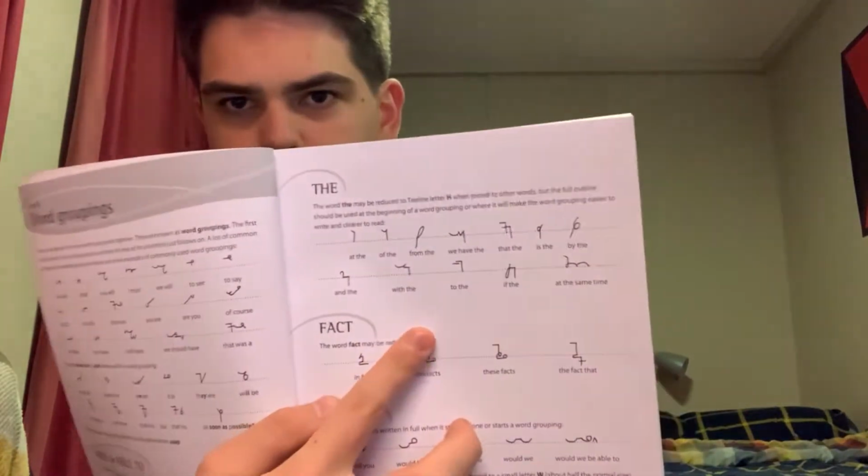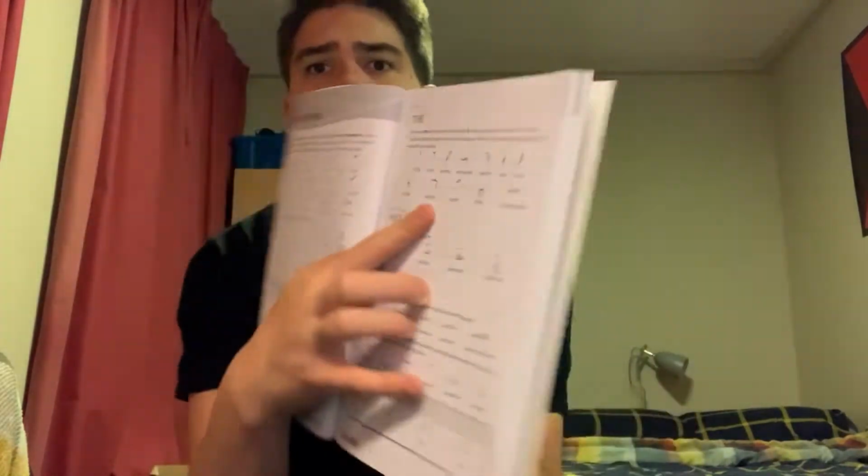Then the word the. So the word the comes up all the time. So obviously it's going to be grouped. Of course it is. Why wouldn't it be grouped? That would be ridiculous. Then fact, so the facts, in fact, these facts, the facts that, all grouped into one. And the word fact is usually just changed into C and T. Just makes it a lot easier and people prefer that, and it's a lot quicker to do, so that's what I do. Same with would.